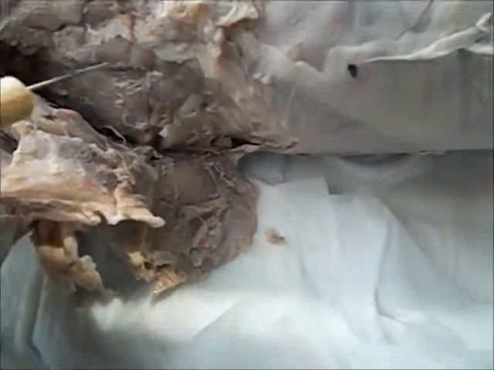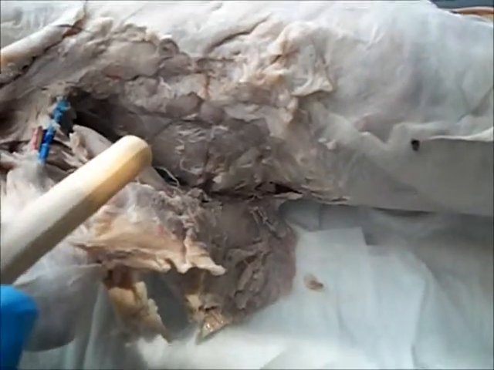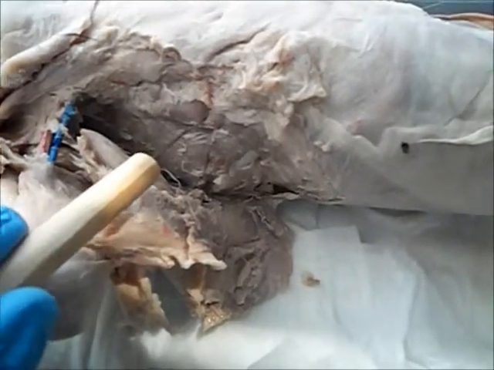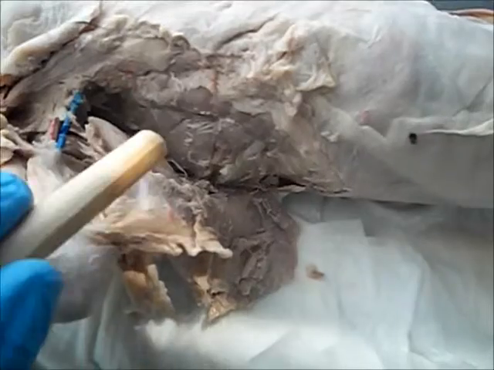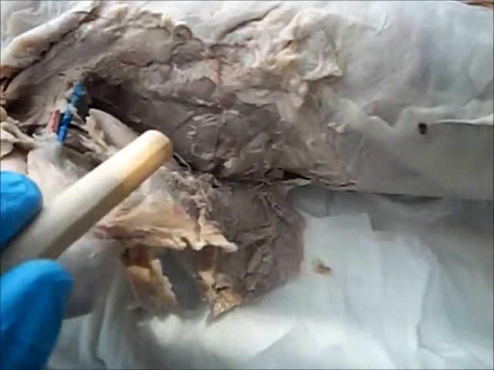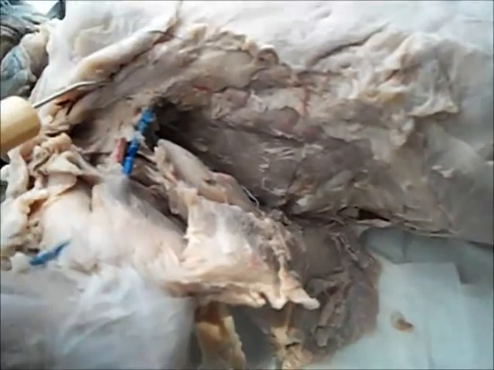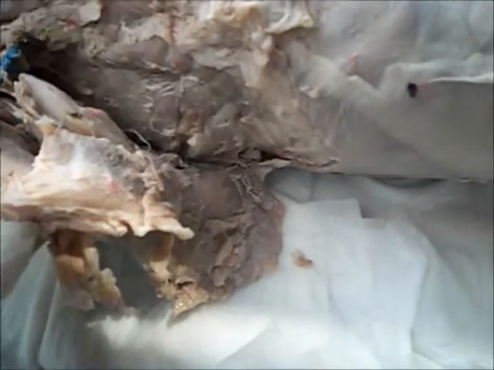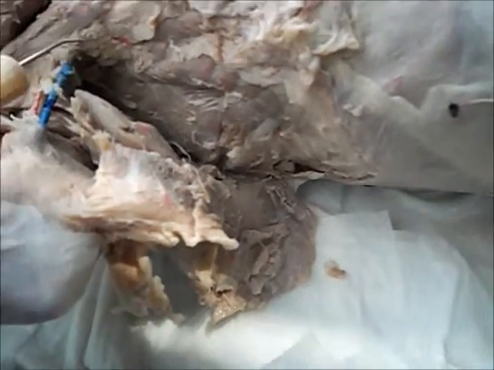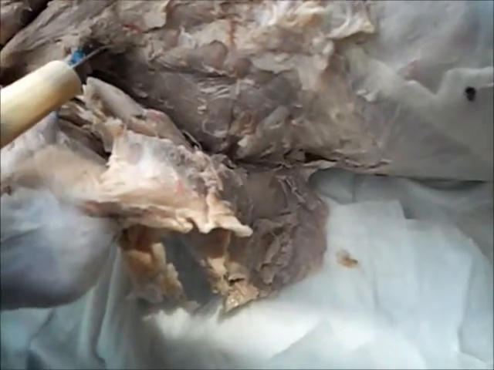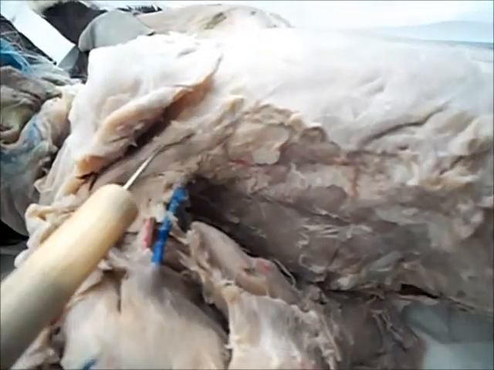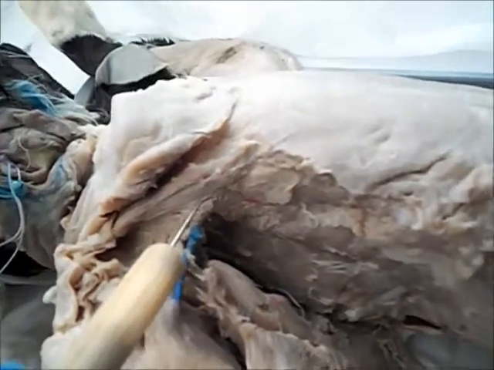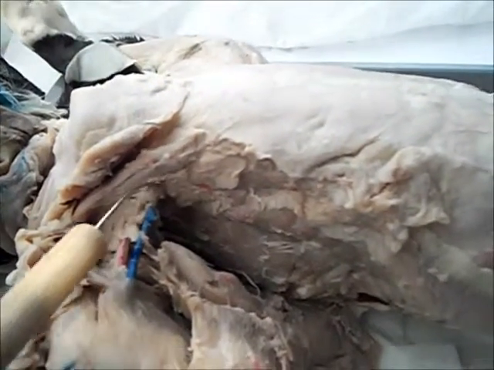Then we have the serratus ventralis, which pulls the scapula anteriorly. We have them right there. And then we have the three scalenus muscles: the anterior, middle, and posterior scalenus, and they draw the ribs anteriorly.